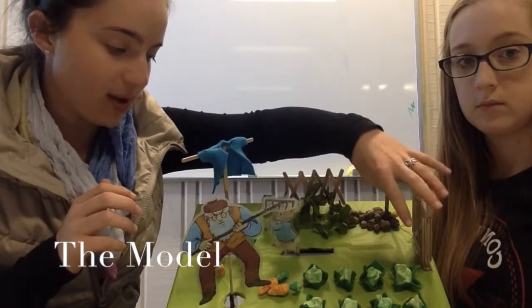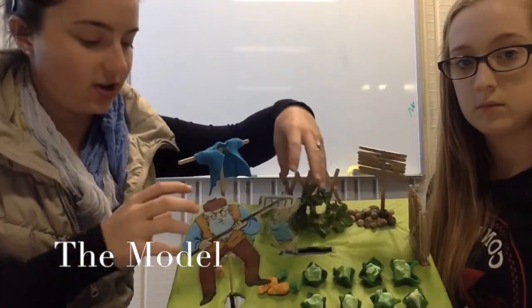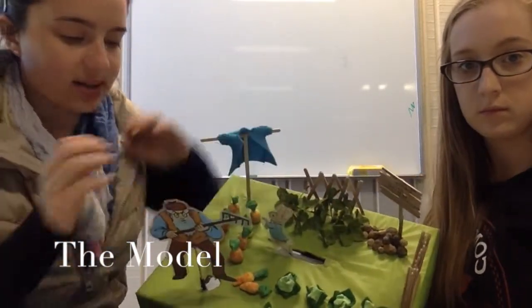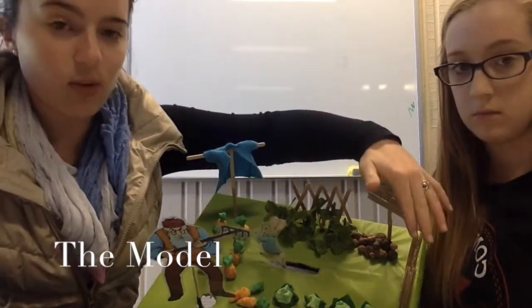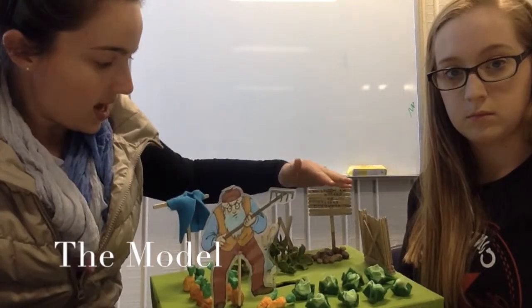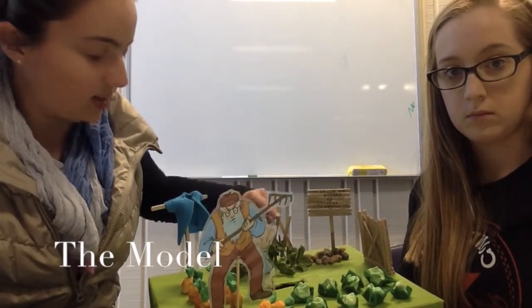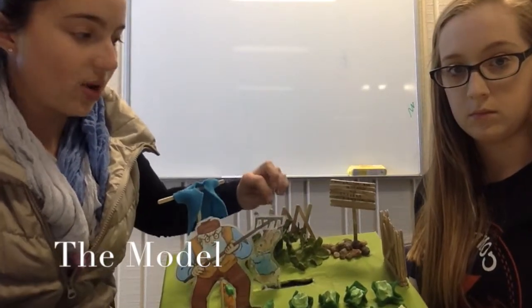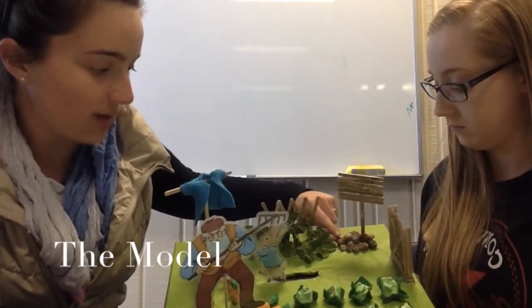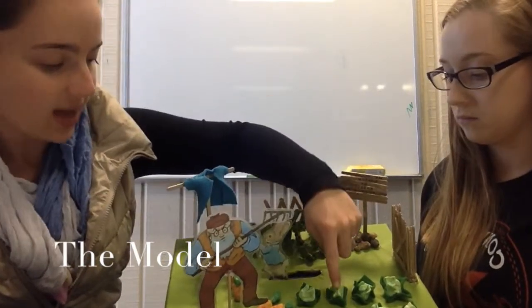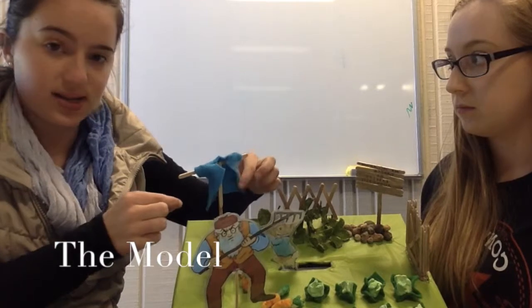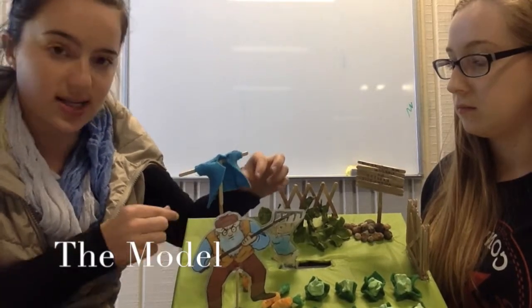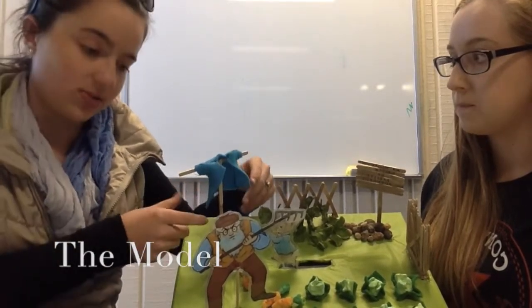So Peter's running past the gate through a series of vegetables in a garden towards carrots, and Mr. McGregor is at the end. Within the model we have a couple items such as this gate, this sign and this little lattice, which are all made of pop sticks. These little pebbles are also made from salt dough, as are the cabbages and the carrots. We painted all three of these items, and we created Peter Rabbit's jacket sitting on a scarecrow just like it does in the book. So this also added a bit of textiles within our model.